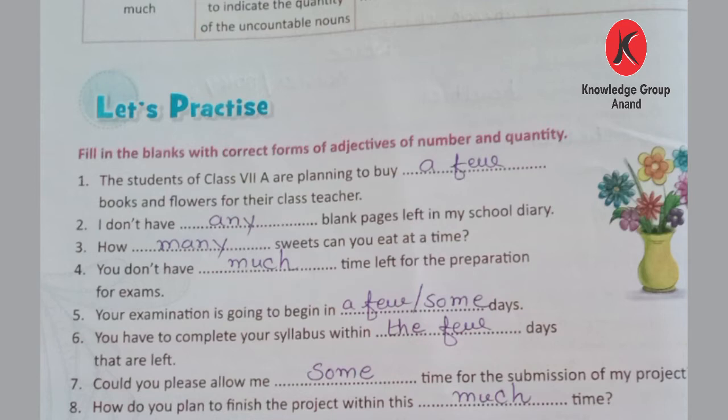Many indicates the number of countable nouns. Many years ago. Dear students, many and much we learned when I taught you the nouns, countable and uncountable. So many is used for the countable and much is used for the uncountable noun, to indicate the quantity of the uncountable nouns. Much time has been spent in planning the event.